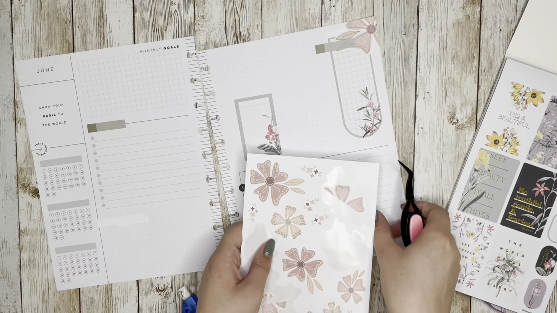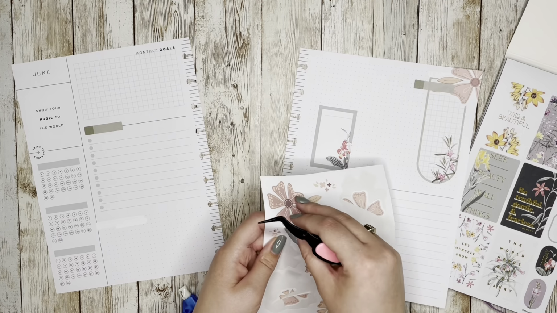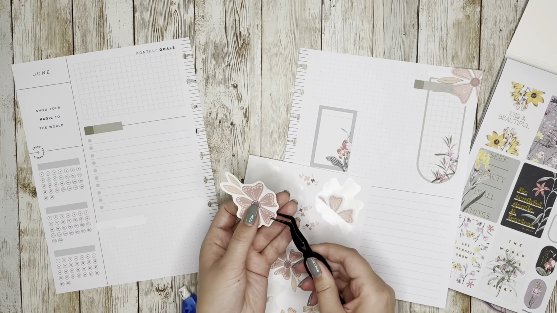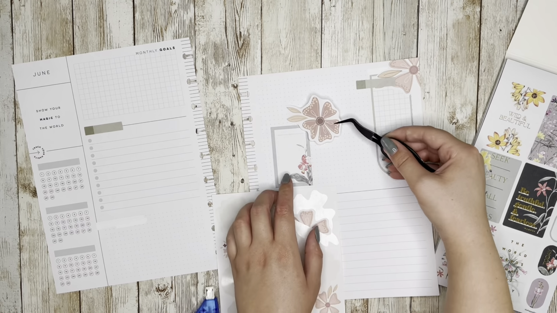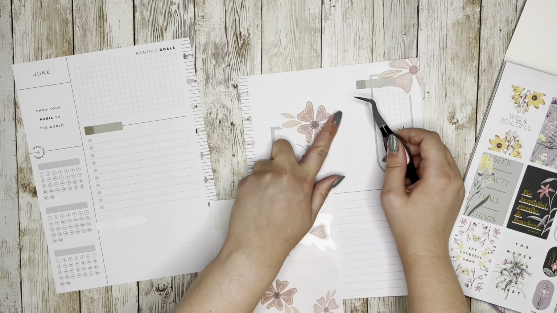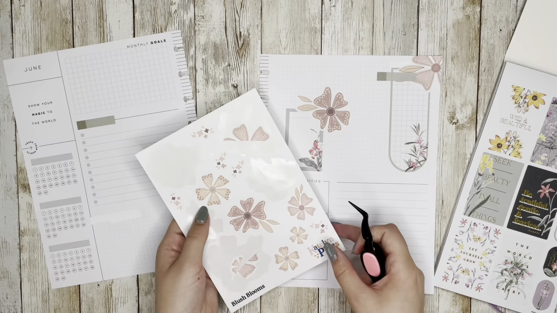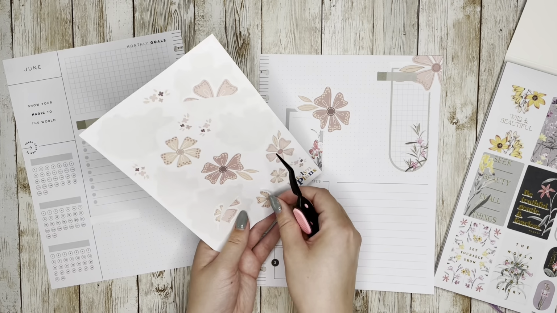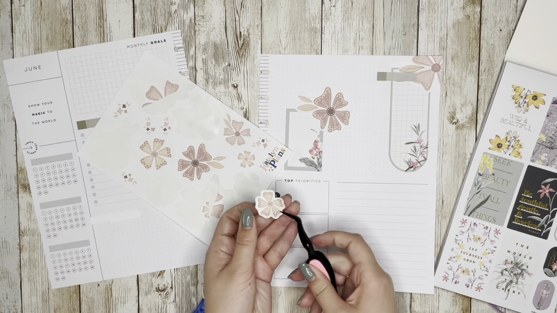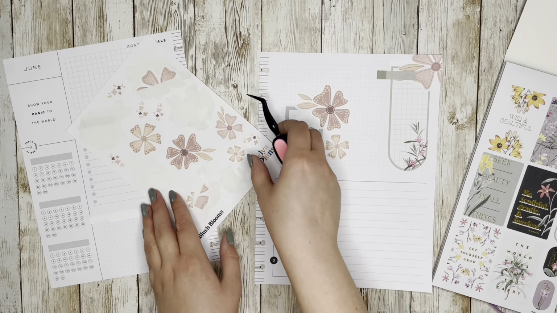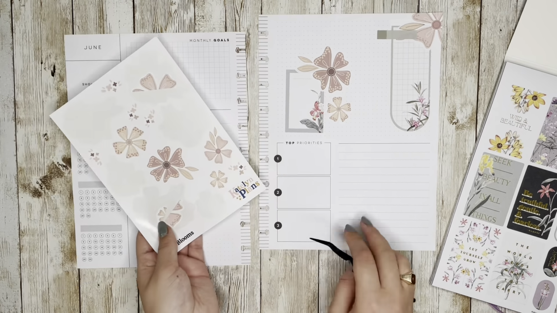And I'll fill this space up with some more of these florals, and I might need to grab a second sheet of them. But that's the nice thing about owning a sticker shop, is that I'm never going to run out of my own stickers. So put one there. I'd like something a little bit smaller to go by it, so I'll take one of these more peachy colored ones to go in that space. Looking good so far.